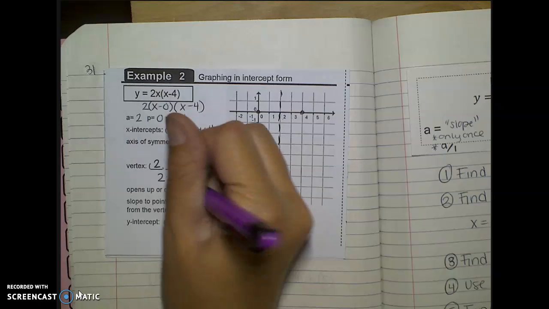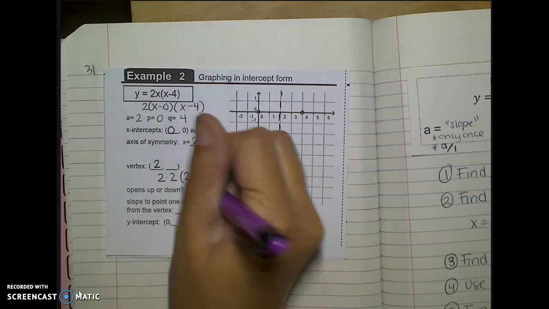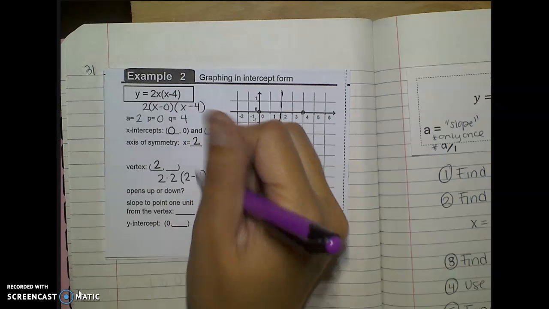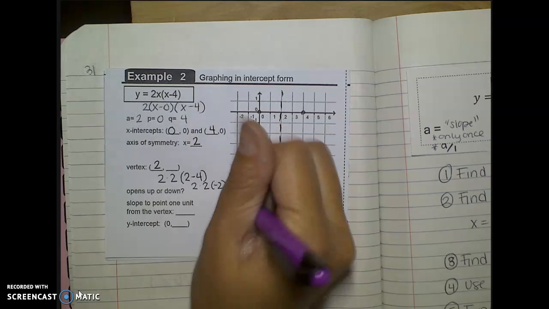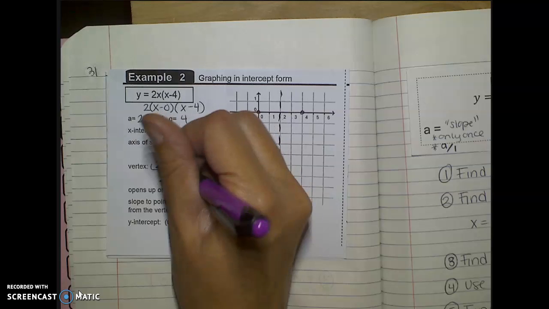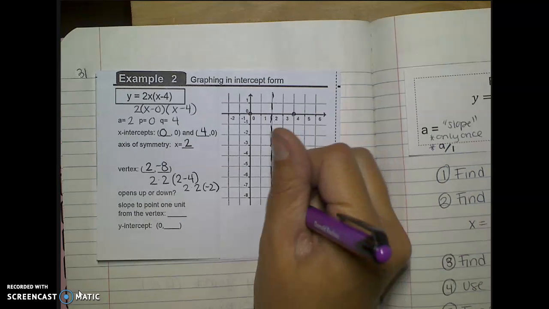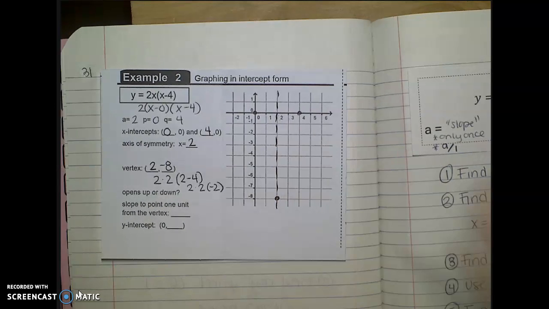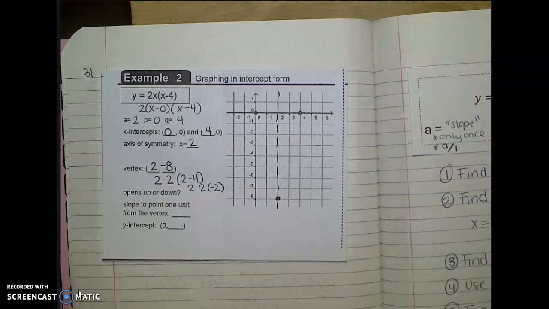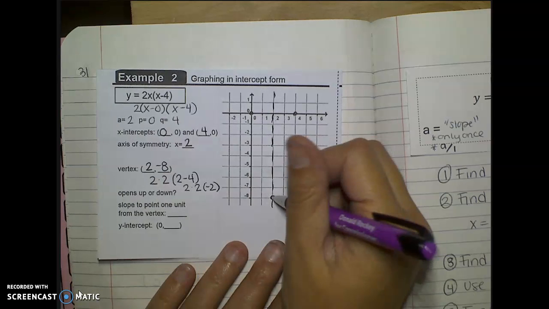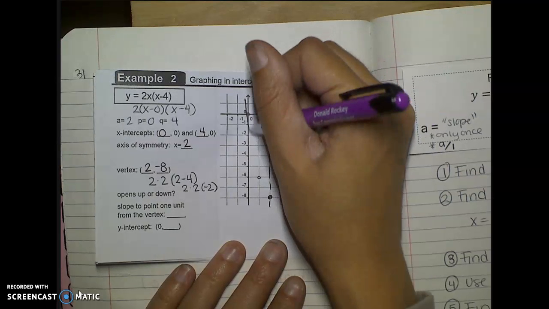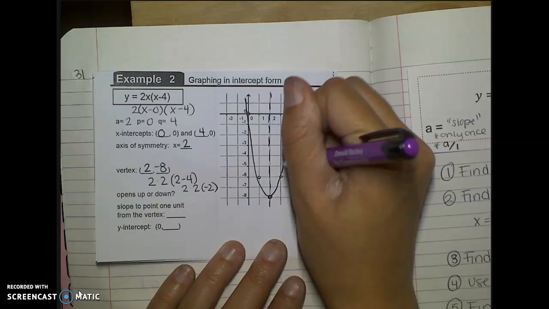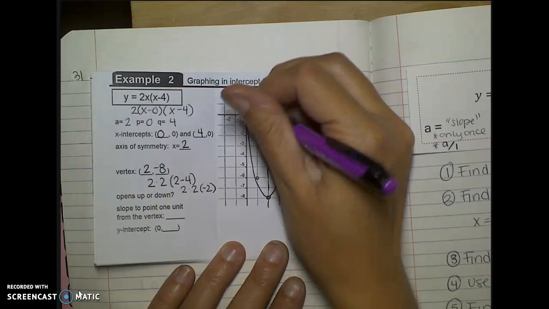So we'd have 2 times 2 times (2 minus 4), which is going to be 2 times 2 times -2, for -8 overall. So I go down to -8 on my axis of symmetry, and that's where my vertex is going to be. Again, I feel like I can see my parabola, so I could just get it, or I could do my slope, which is up 2 over 1, and then draw my parabola.